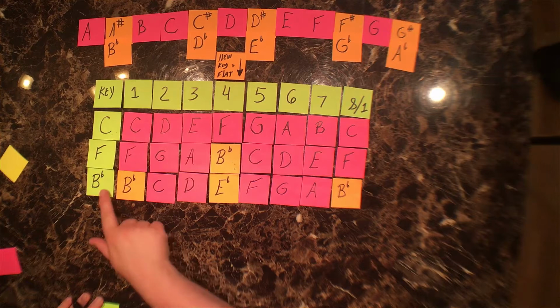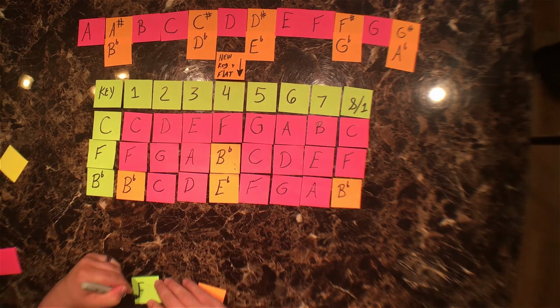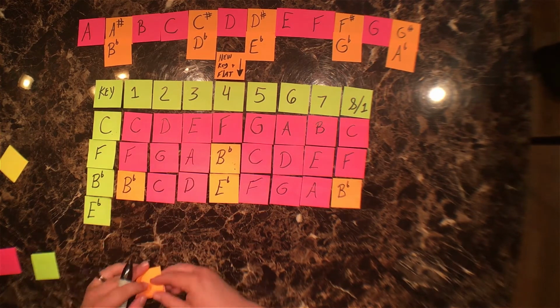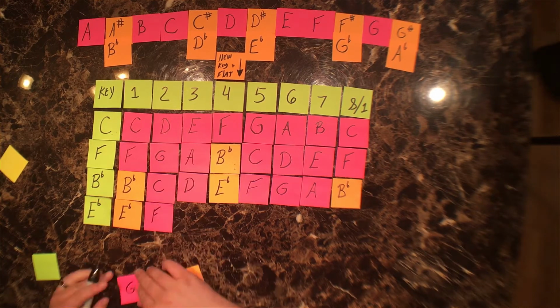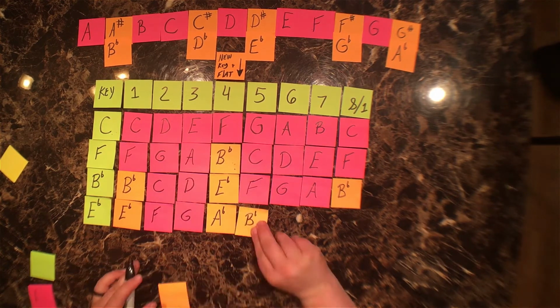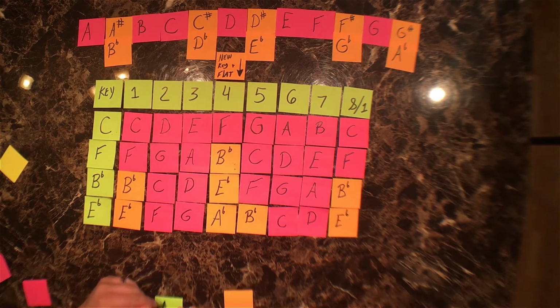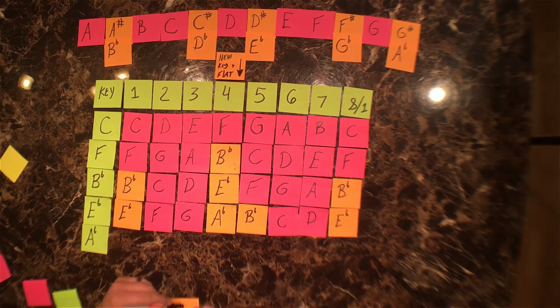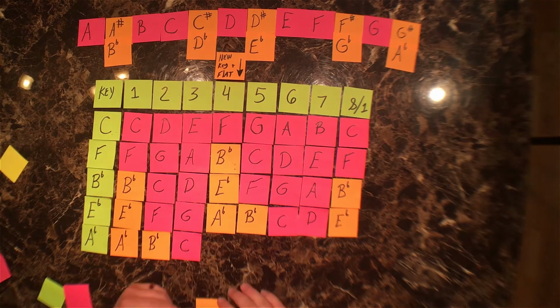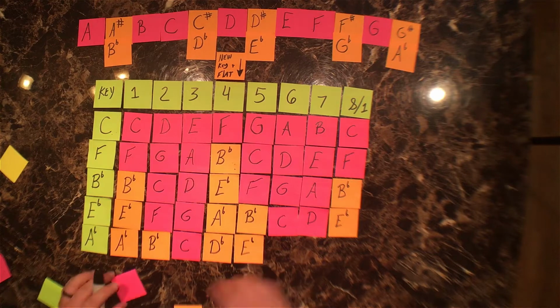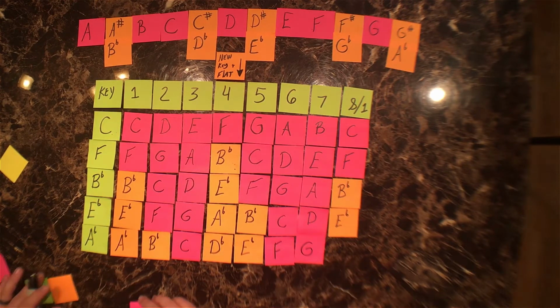Our new key is E flat. Key of E flat. E flat, F, G, A flat, B flat, C, D, E flat. Our new key is A flat. Key of A flat. A flat, B flat, C, D flat, E flat, F, G, A flat.